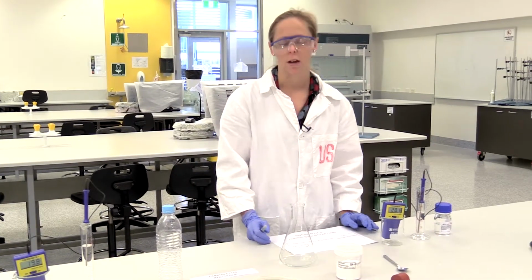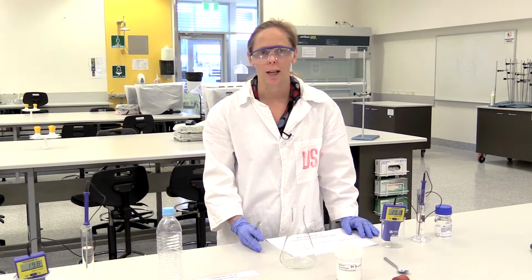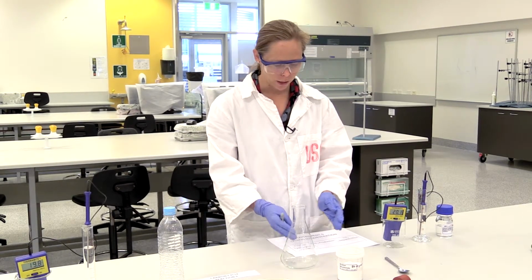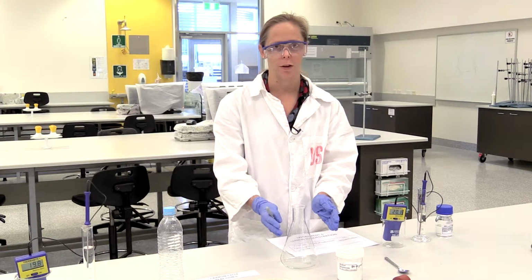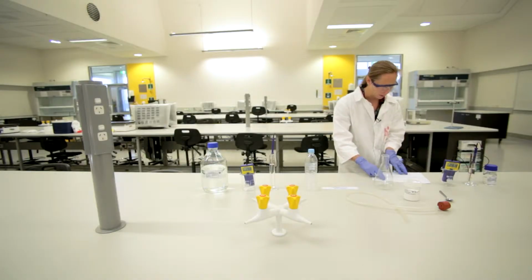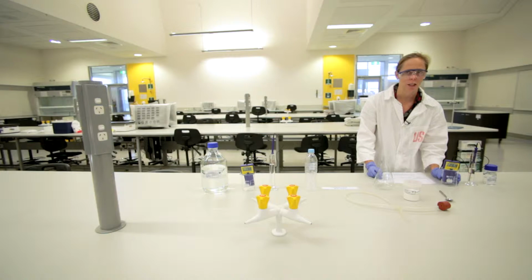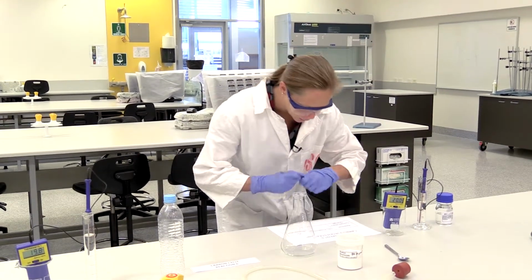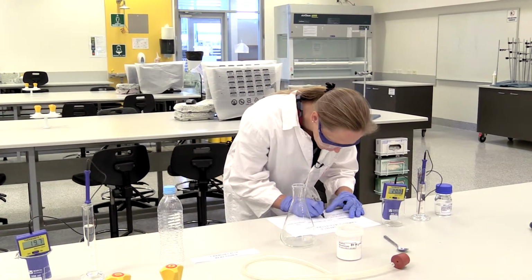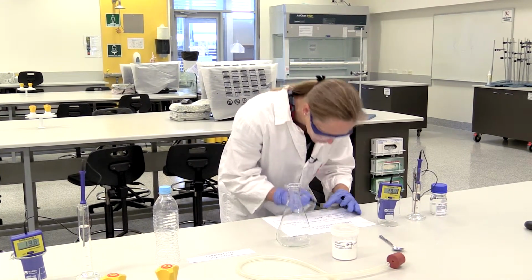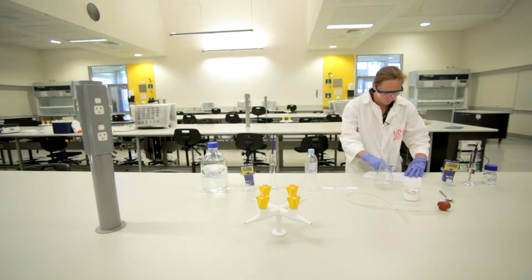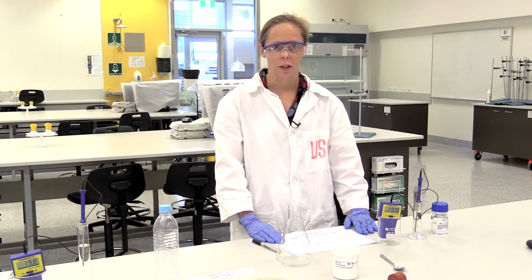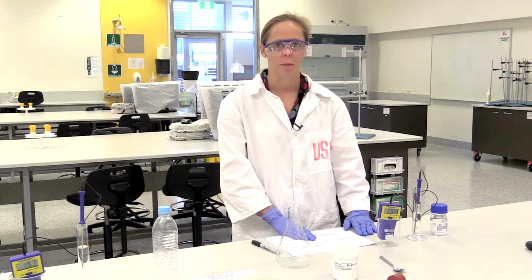So what we're looking for this time is to see if we get an increase in temperature or a decrease in temperature in each reaction. So this reaction here is going to be our carbon dioxide production reaction. So we need to read off the initial temperature, which is 20.1 degrees Celsius. So 20.1 degrees Celsius is our initial temperature for our carbon dioxide production reaction.